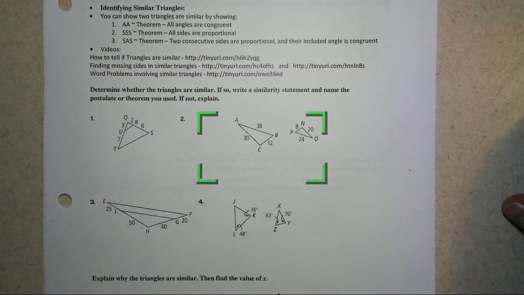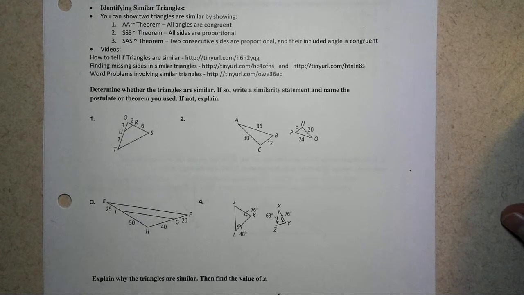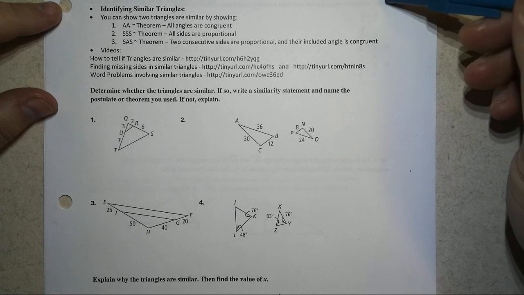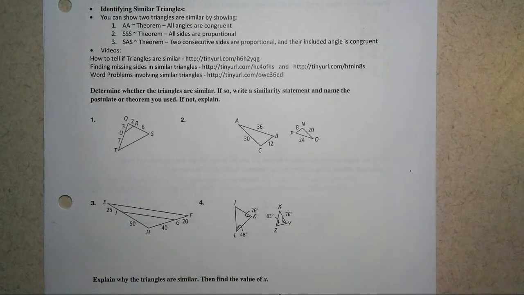Okay, so just wanted to go through the review sheet for today. I'll lead you guys through it, and we'll see how everything goes. So first part is just a review of similar triangles. How do you identify if triangles are similar?